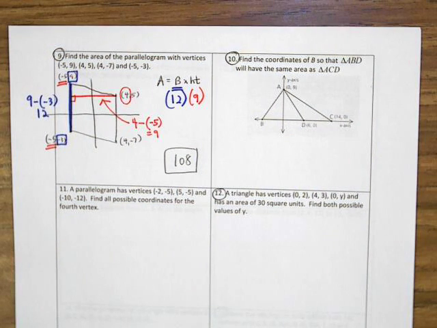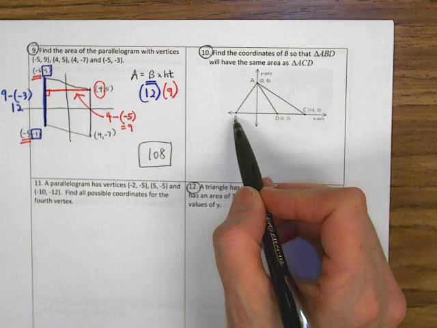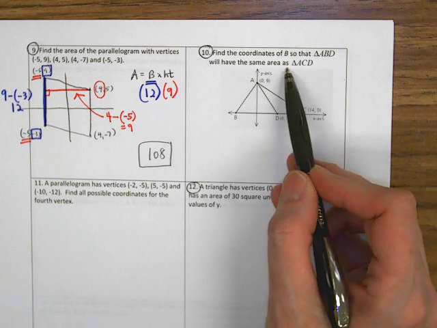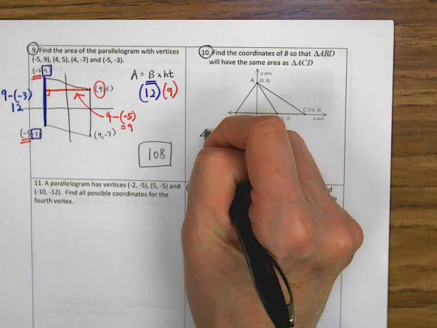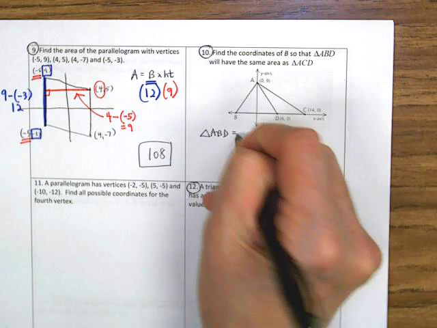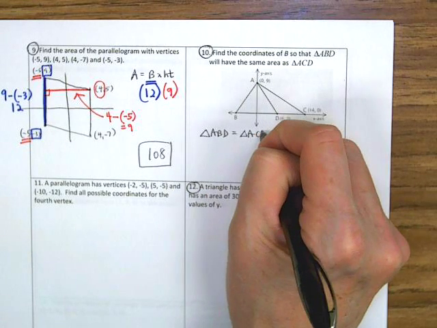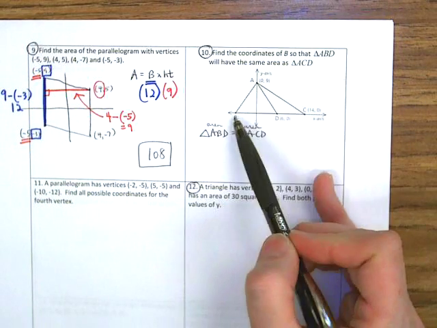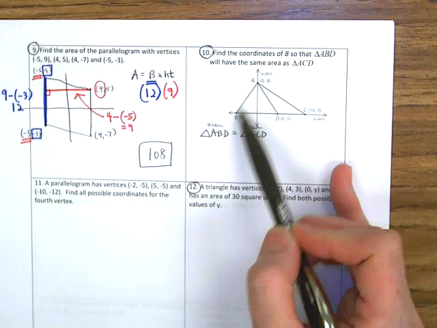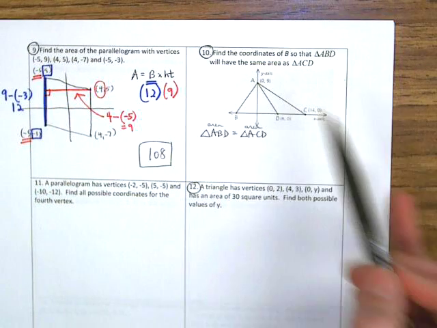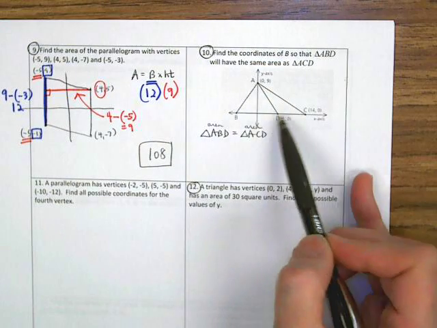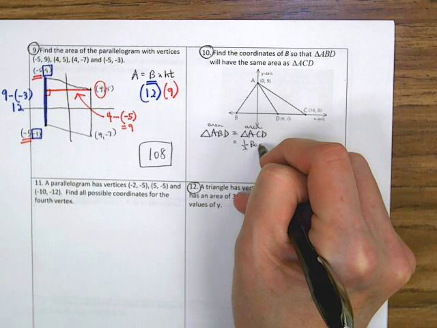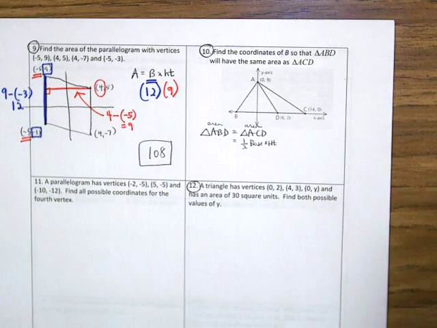Okay. Number 10 says find the coordinates of point B so that triangle ABD will have the same area as triangle ACD. So I need triangle ABD's area to equal the area of triangle ACD. And this is the area that we're making equal. Well, when I look at ABD, I don't know point B, so I'm not sure I can calculate that area yet. But when I look at triangle ACD, I know all 3 coordinates. So when I use my formula, 1/2 base times height, I think I can get that.